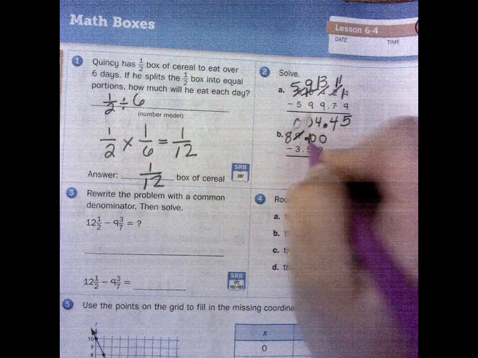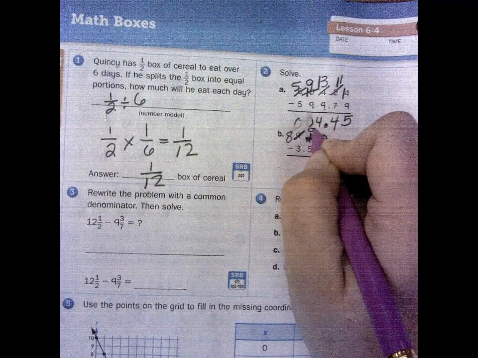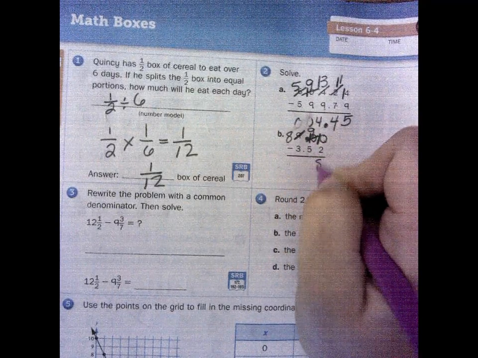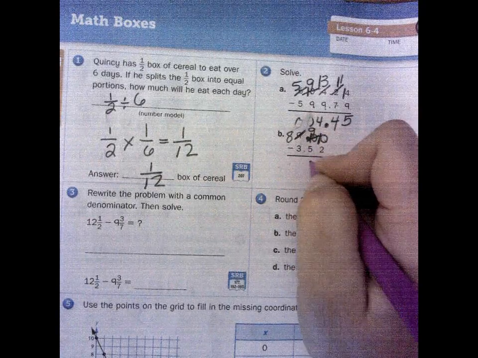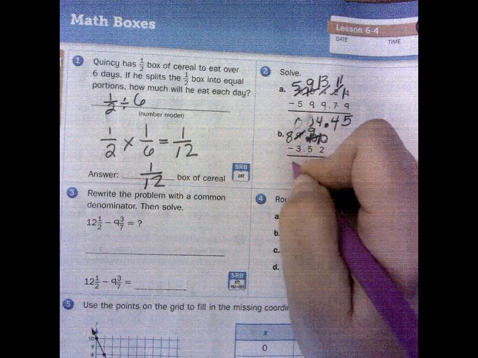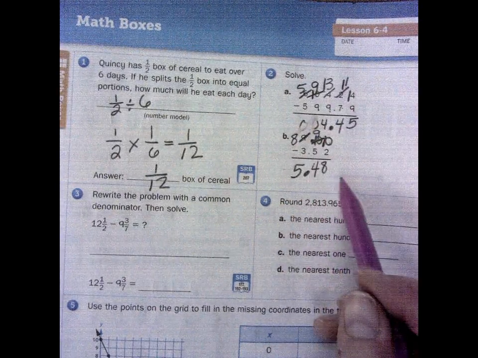This becomes a 10. Now I can borrow from the 10. That makes it a 9, and this makes 10. 10 minus 2 is 8. 9 minus 5 is 4. Bring down the decimal. 8 minus 3 is 5. Or 5 and 48 hundredths.